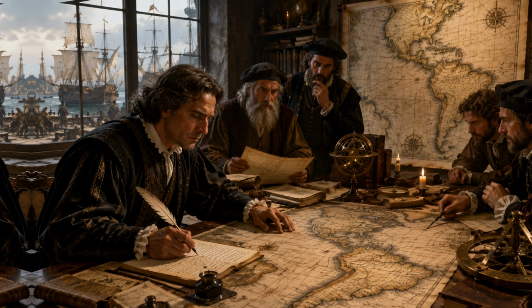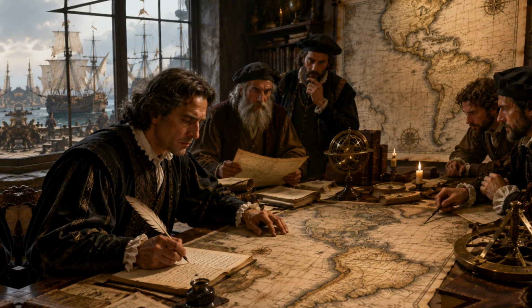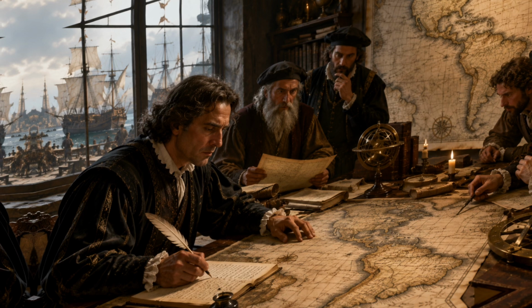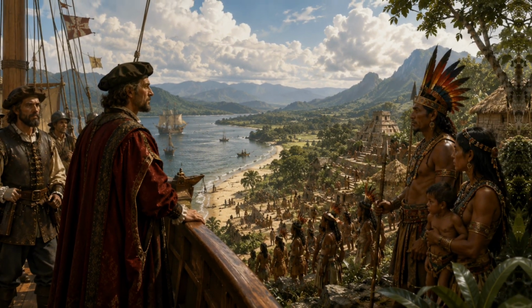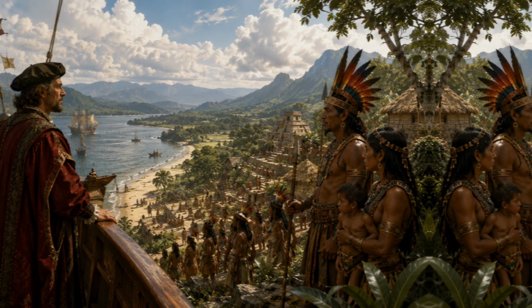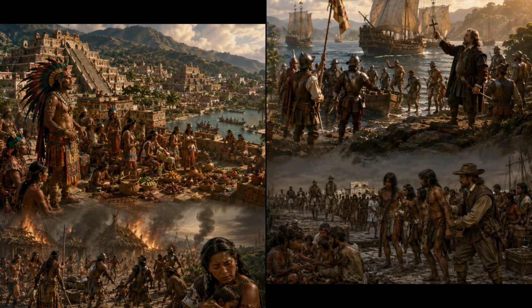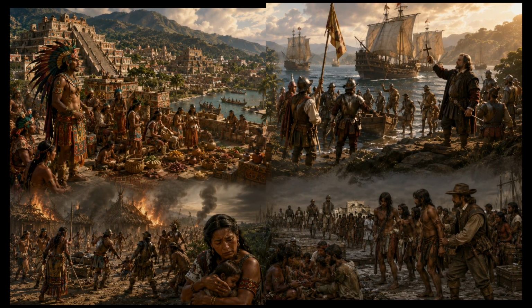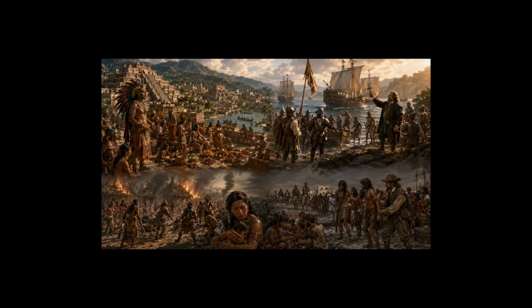It was eventually named America, after the Italian explorer Amerigo Vespucci, whose writings helped convince Europeans that these lands were part of a previously unknown continent. For Europeans, America became known as the New World. However, this land was far from empty. Millions of indigenous people had lived there for thousands of years, developing diverse civilizations, cultures, and trading networks long before Europeans arrived. Unfortunately, European expansion dramatically changed their lives.